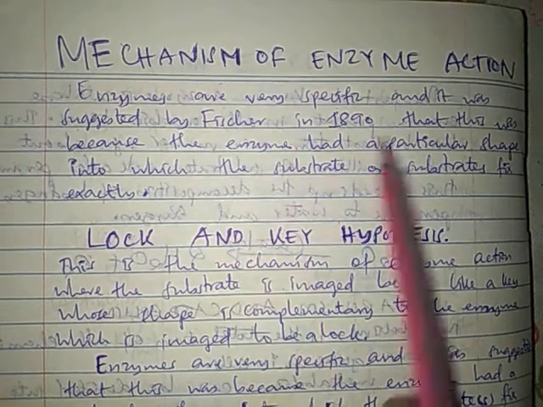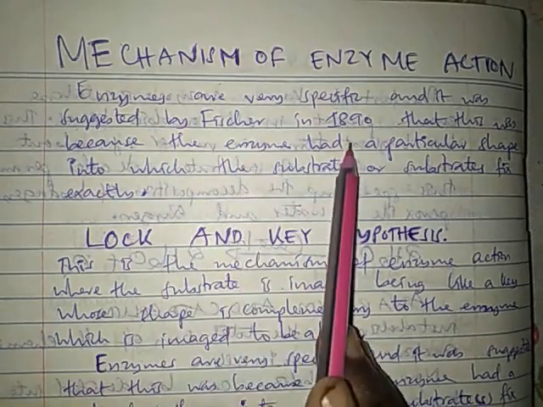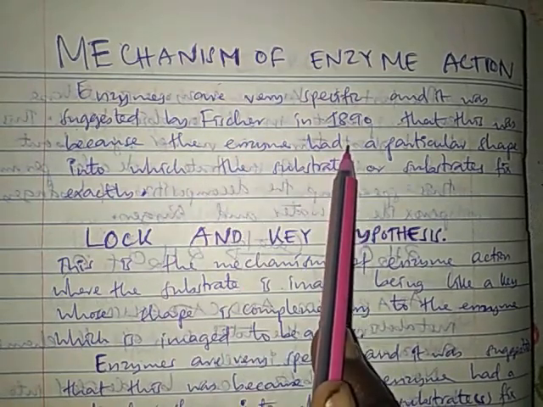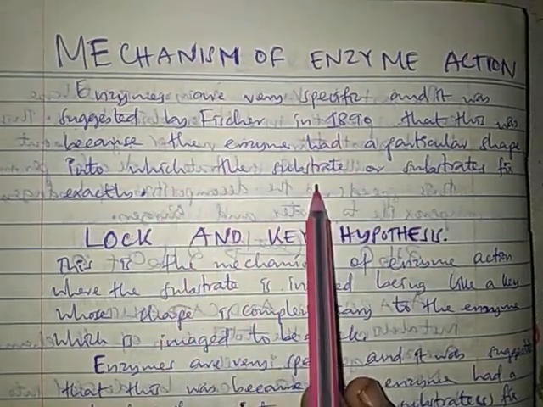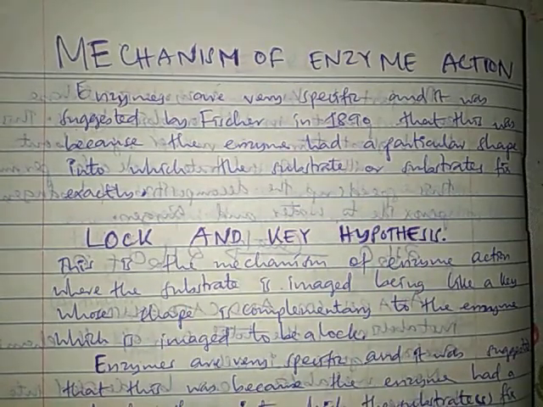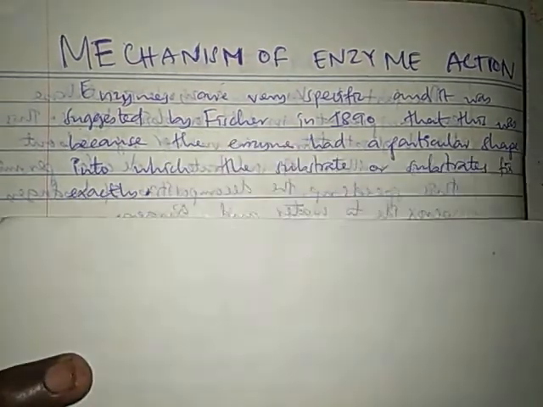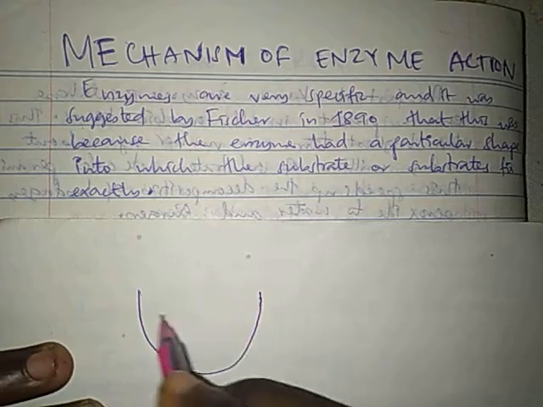Kwa hiyo tunasema enzymes are very specific and it was suggested by Fischer in 1890 that this was because the enzyme had a particular shape into which the substrate fits exactly. So what we can say here is that, for example, assume this is our enzyme.